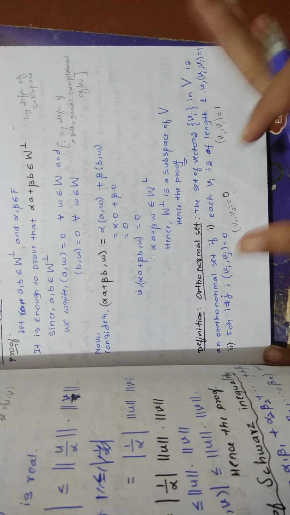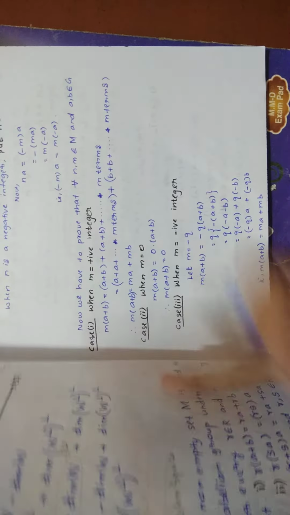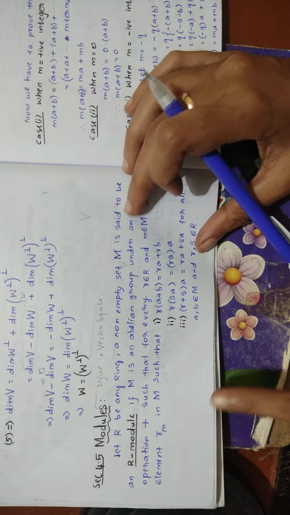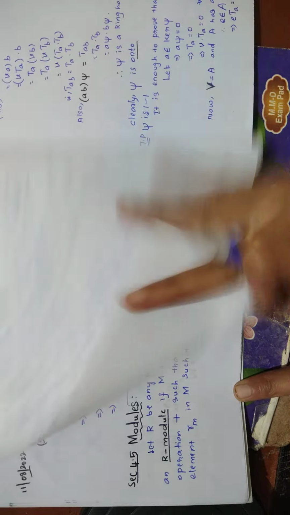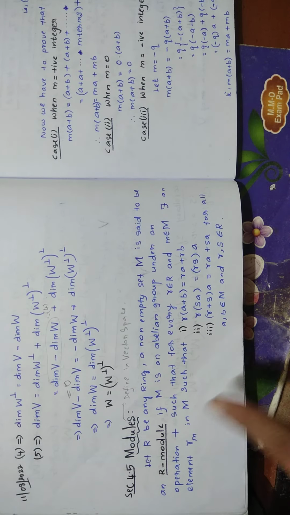Let us pass on to the next definition. We have completed almost all of unit 1. We are going to complete all the important definitions. This is the last definition that we can see from unit 1. These are the most important definitions that you can see in the first unit of advanced algebra. I hope you got it now. Our definition is modules.